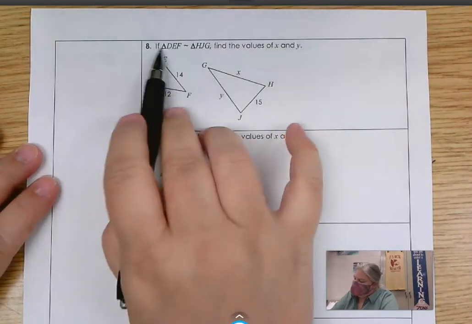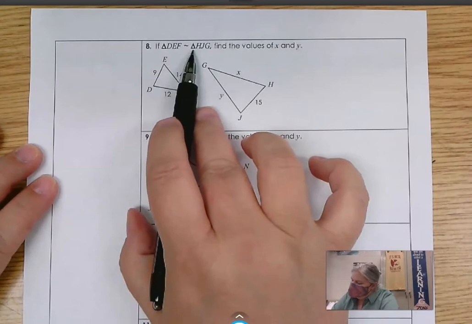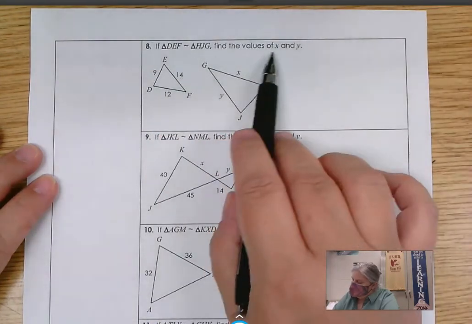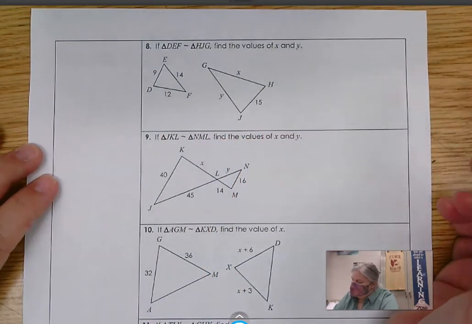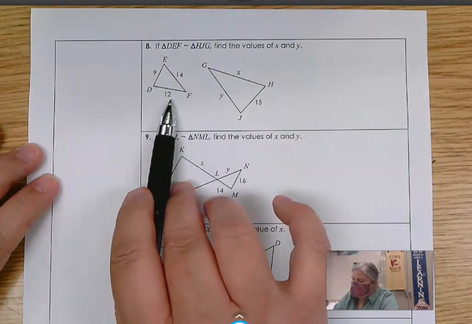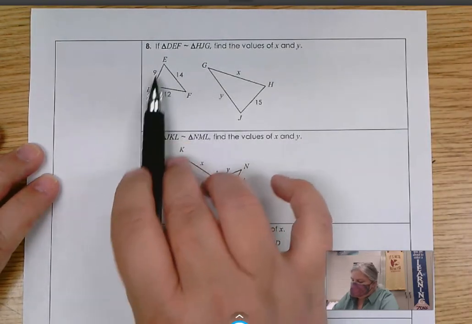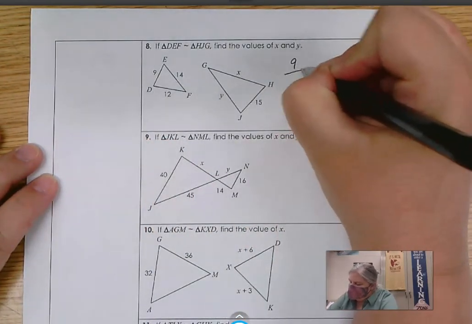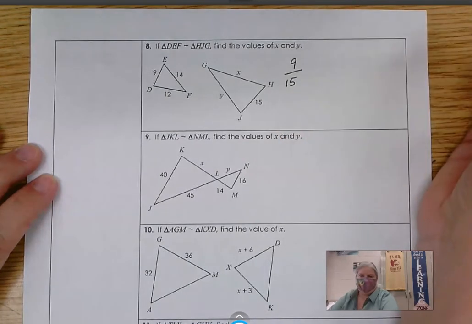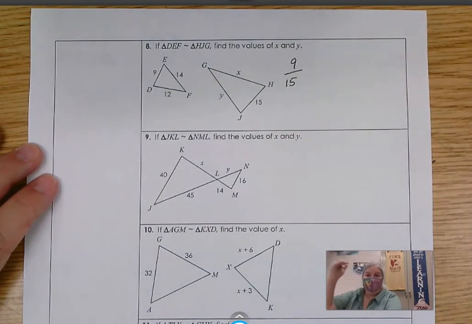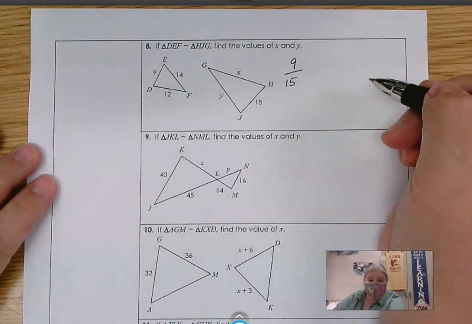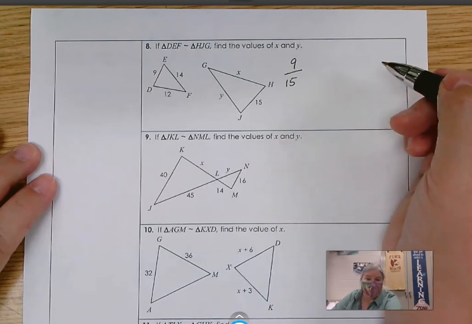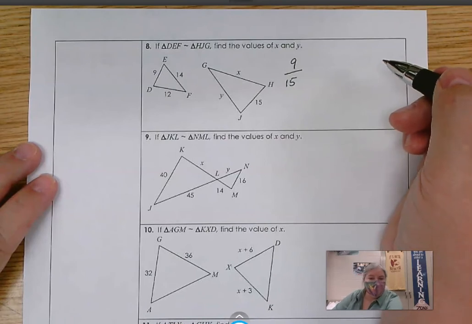Okay, on this one, let's look at DEF is similar to HJG. Find the values of x and y. My first challenge here is to find ones that I know go together. So let's see what goes with DE. That goes with HJ. Okay, so I have a fraction I can build my other proportions off of. I need to know both members of at least one fraction. If you wanted to, you could simplify this. This is 3/5, and use 3/5 when you set up the other proportions instead of using 9/15. You can only do one proportion at a time though.